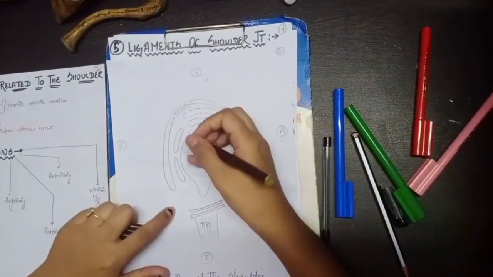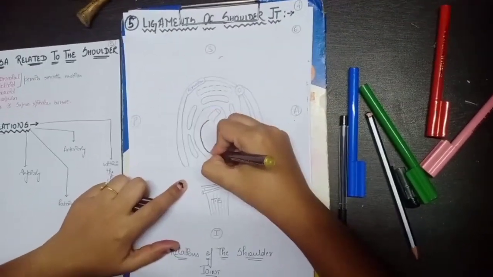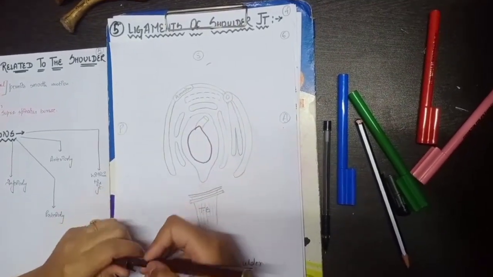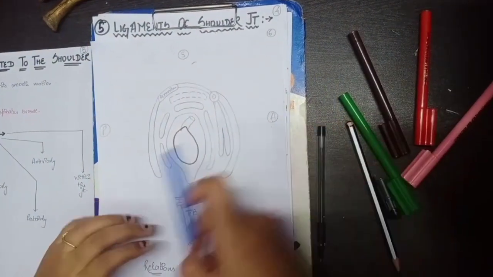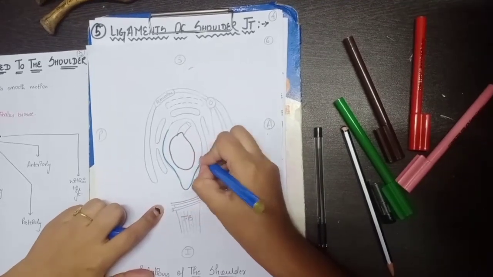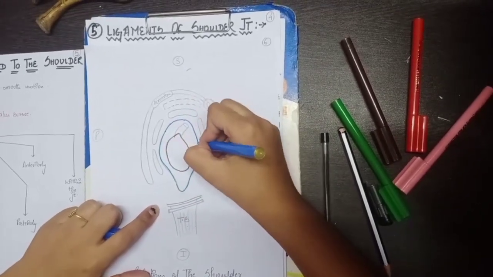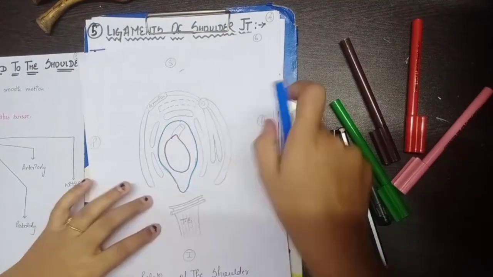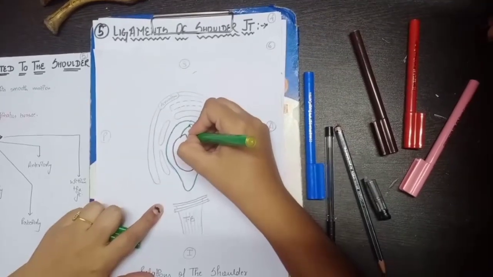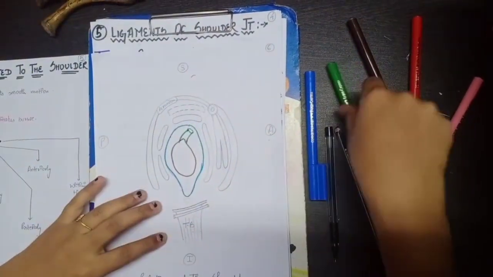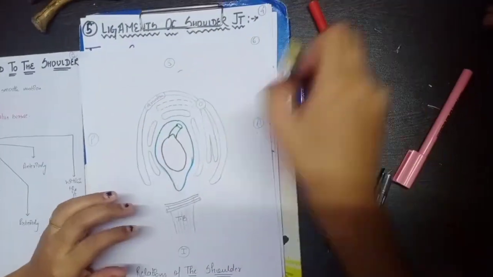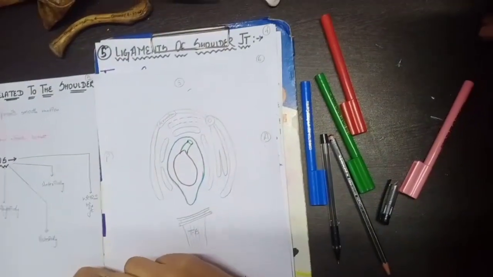This one, you do it. I'll just do it with the colors that suit the particular structure. This is your glenoid cavity. Then you will have your labrum, synovial fluid, all those things, your joint cavity. This is the tendon of biceps. Don't worry, I will mark everything. So let's have muscles in red. No, let's have muscles in reddish brown. Yeah, both of them.